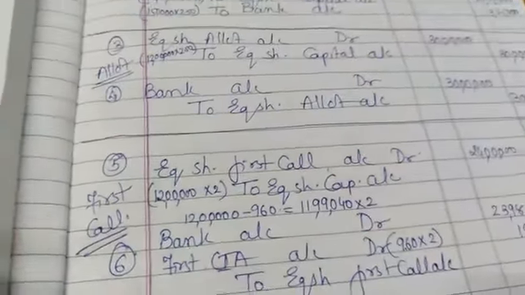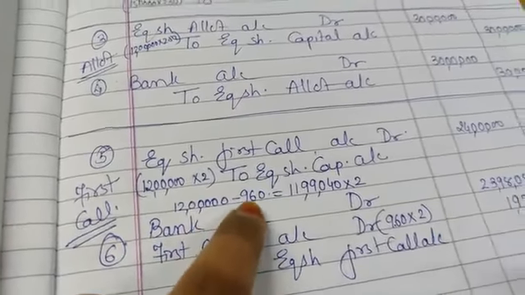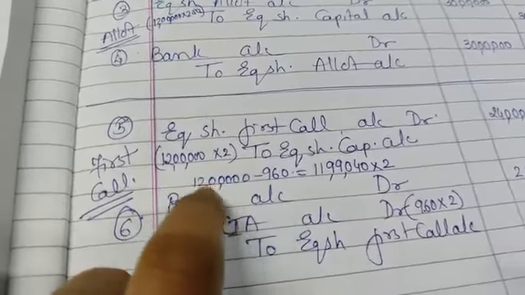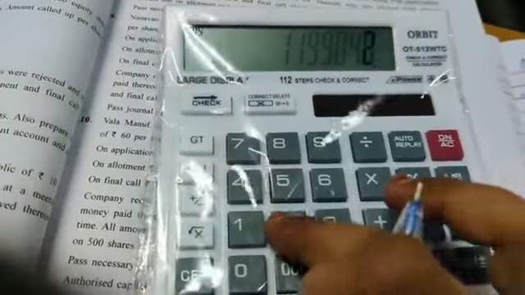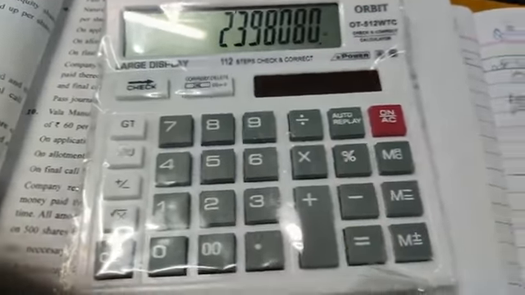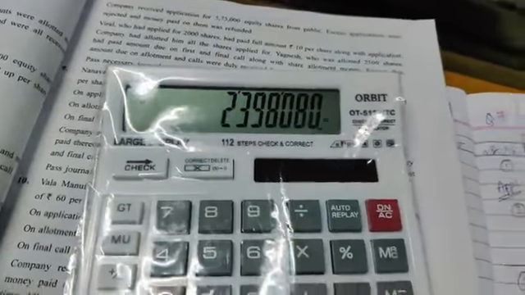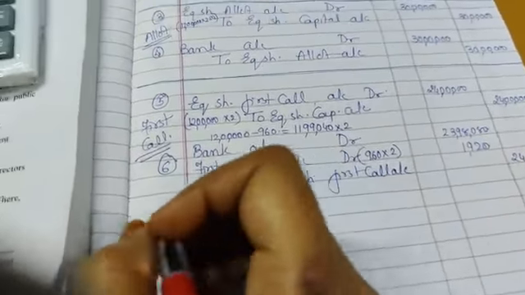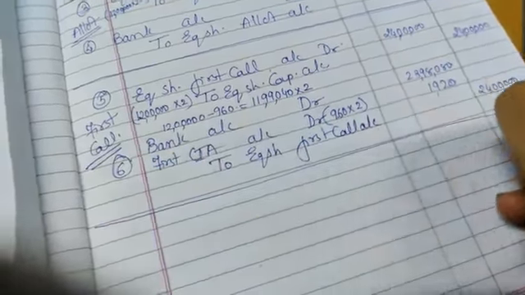See, total 12 lakh shares we are supposed to receive. One party, Aishwarya, she is not paying the amount for 960 shares. Okay, so this you deduct, you will get this. So if you multiply this by 2, you will get again the amount, that is 23 lakh 98,080. Like this you can cross check it if you have any doubt. Okay, otherwise not needed. Now just close this.